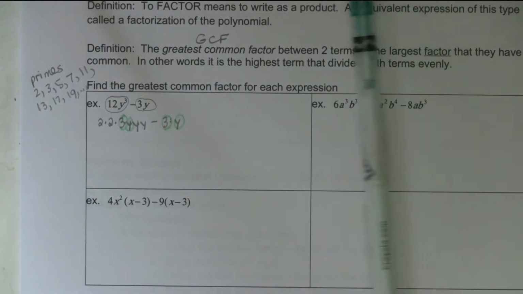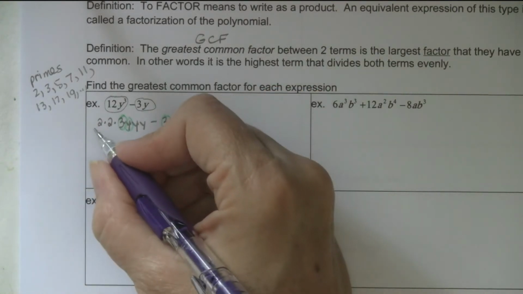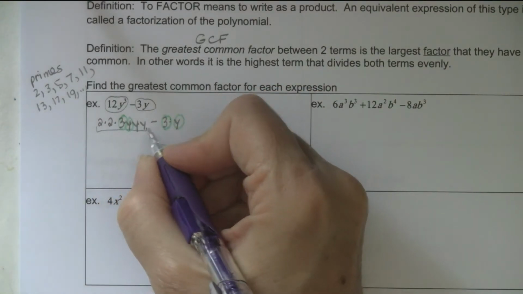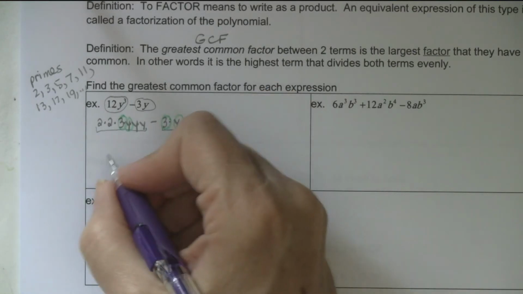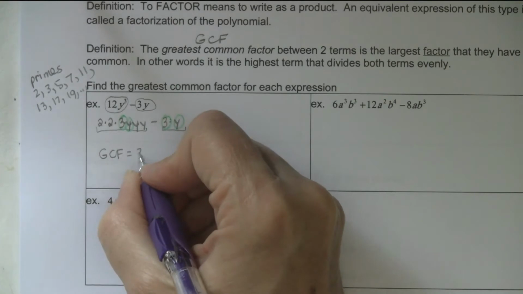And so all together, the greatest common factor is the things that you circled. So here I circled 3y, here I circled 3y. So what they have in common, the greatest common factor, is 3y.